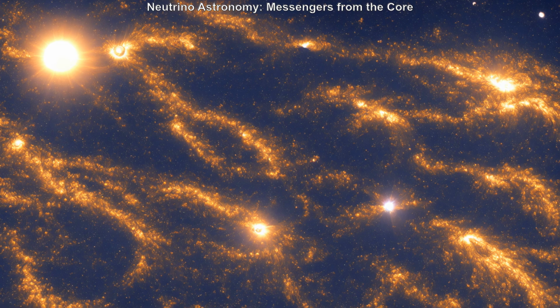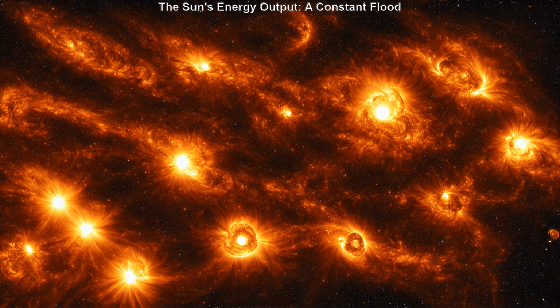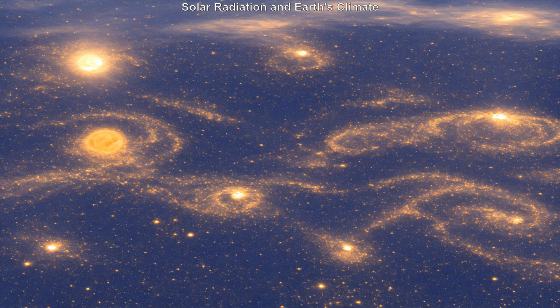Helioseismology studies the Sun's internal structure by analyzing the vibrations on its surface, similar to how seismology studies Earth's interior. Neutrinos, nearly massless particles, are produced in nuclear reactions in the Sun's core. They provide direct information about these reactions. The Sun radiates an enormous amount of energy into space every second. This energy is essential for life on Earth, driving our climate and ecosystems.